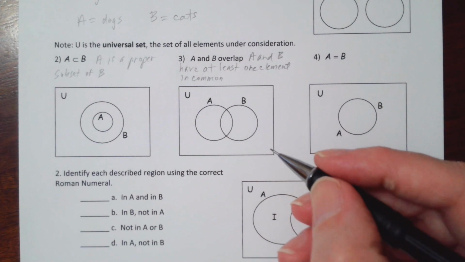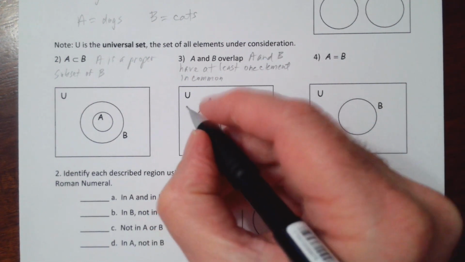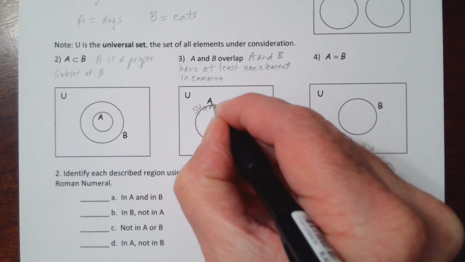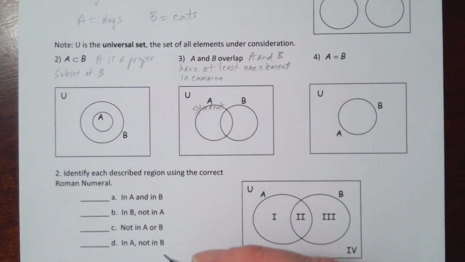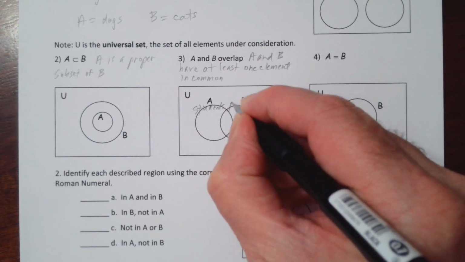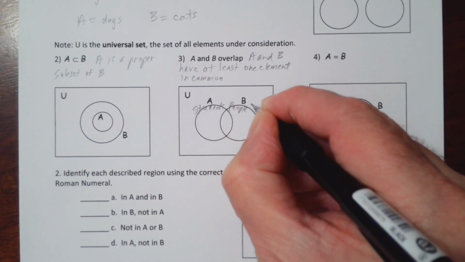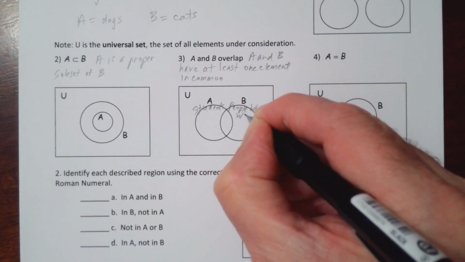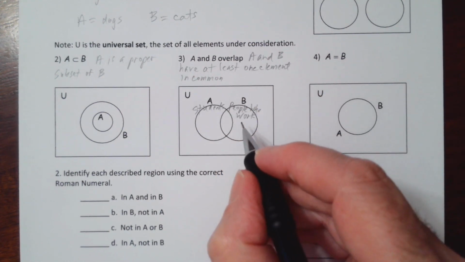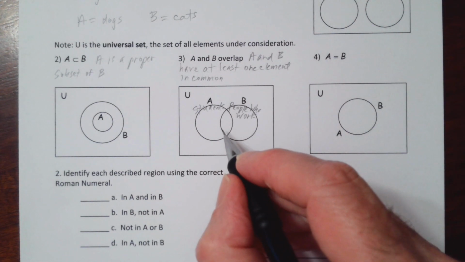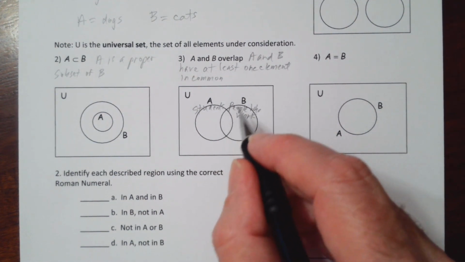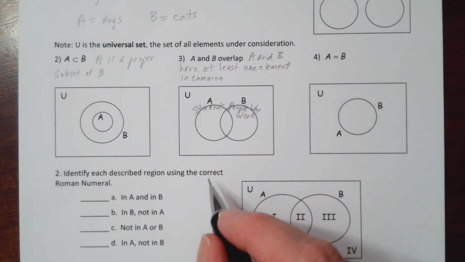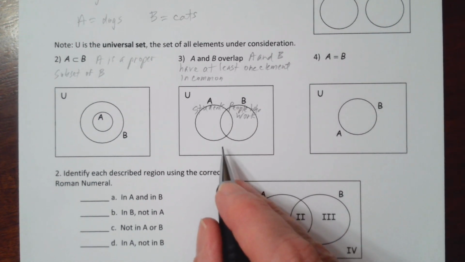So for example, I use this in my classes. If we say A is the set of all students in a particular class, and B is the set of people who work, there's normally going to be some overlap. Every class I have has some people that work. And so those are two sets that would have some overlap. And this is our most common relationship when we have two sets.